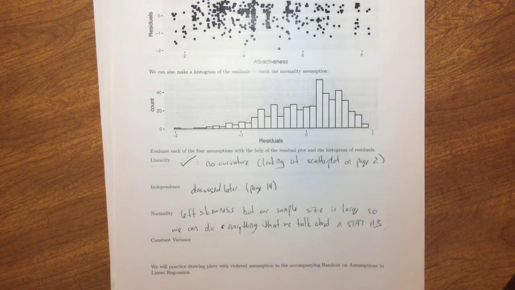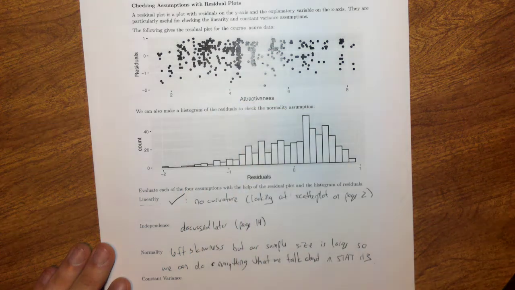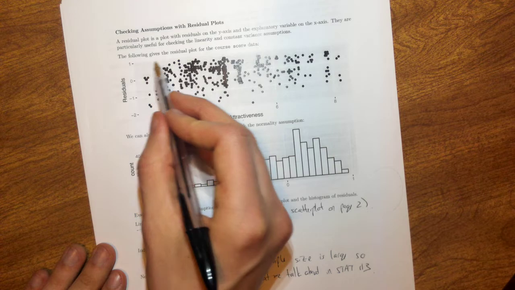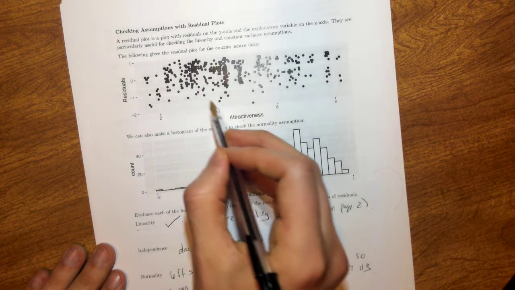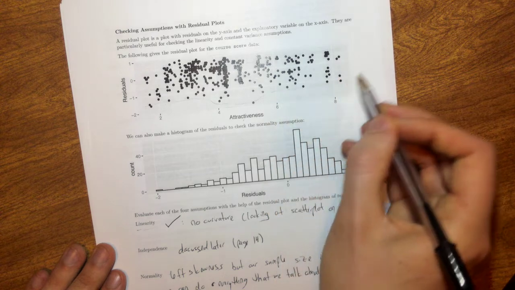All right, and so constant variance, I'm looking at this residual plot and I'm noticing that the spread looks like it increases a little there and then decreases a little, but all in all, it's fine.